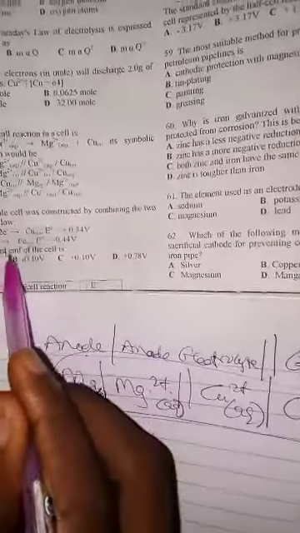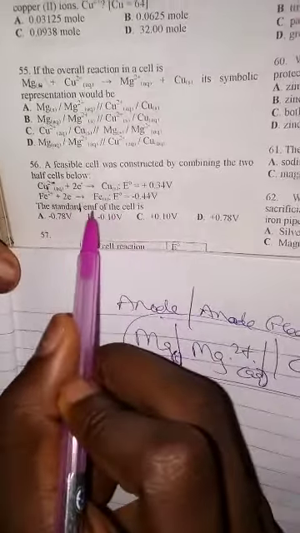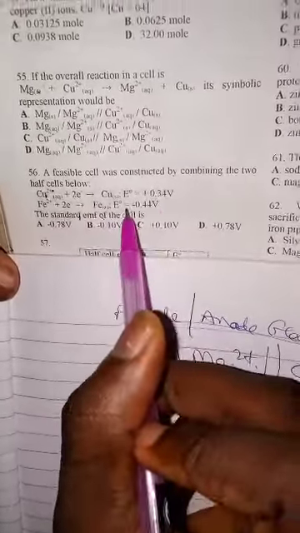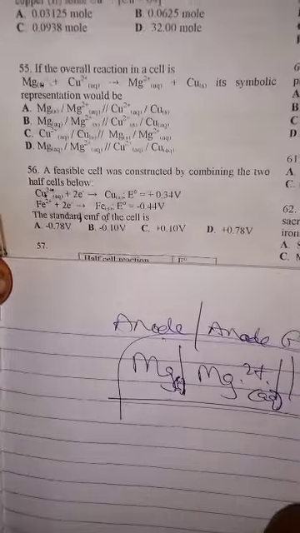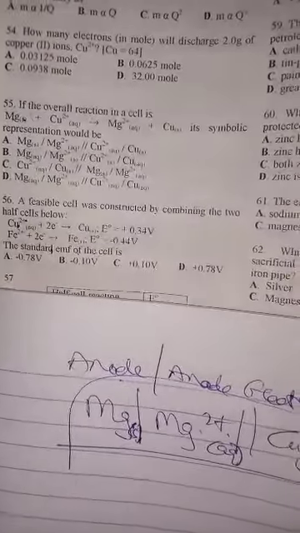Now the calculation of standard EMF is just as simple as ever. You have a reaction like this, and they ask, what's the standard EMF? Some people will just add the two values together. It's very, very wrong. Don't just add the two together. So how do you do it?